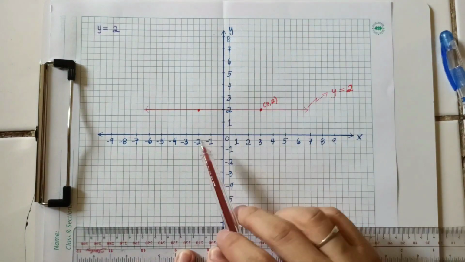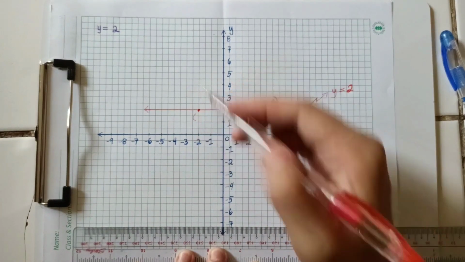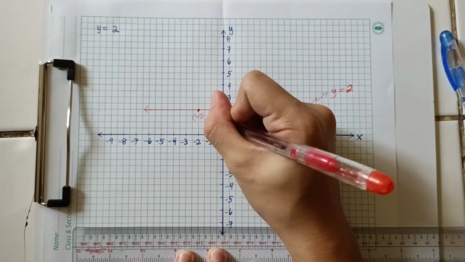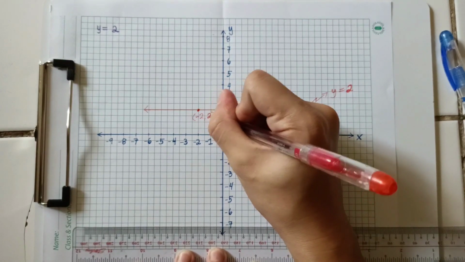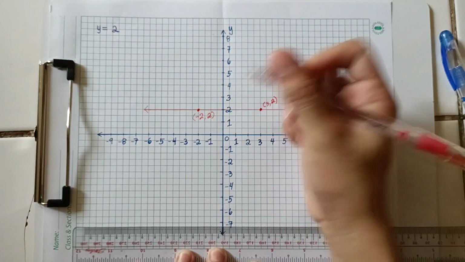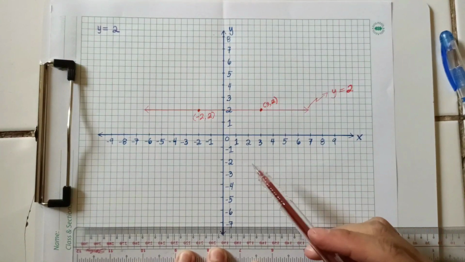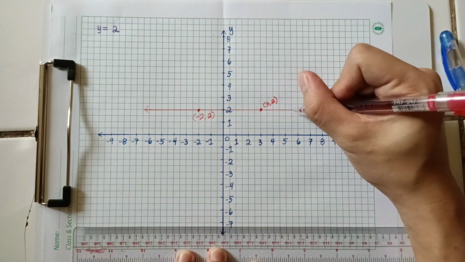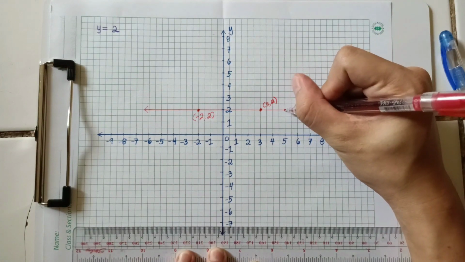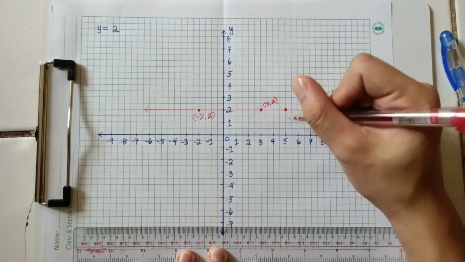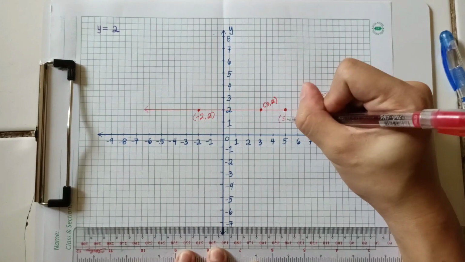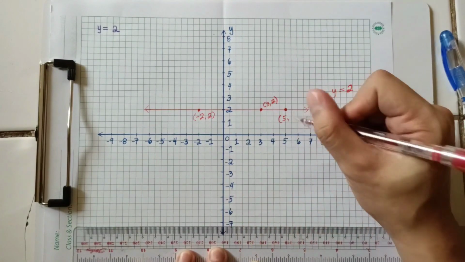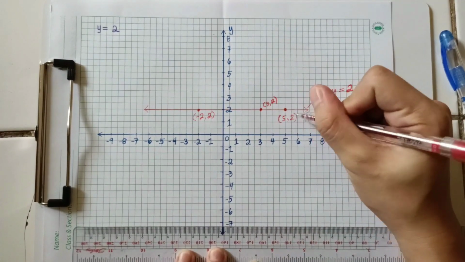What about this point? Atong point na to. So, start ka sa x. X value is negative 2, y value is 2. So, sulat mo lang. Negative 2, 2. Right? So, that's it. Isa pa, hanap pa tayo para ma-prove natin na lahat dapat ay dadaanan. Ang sagot ay 2. So, let's have this one. Alright, so tapat ng 5. So, 5 dapat yung x natin. Okay? Pero yung y natin, tapat ay 2. So, that is 5, 2.